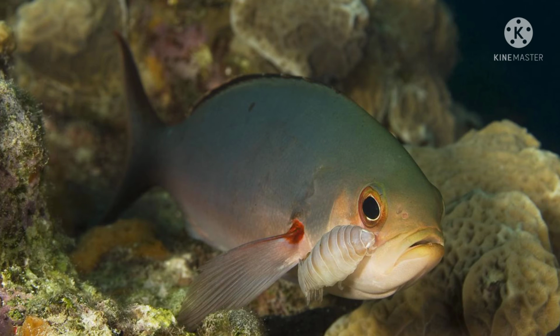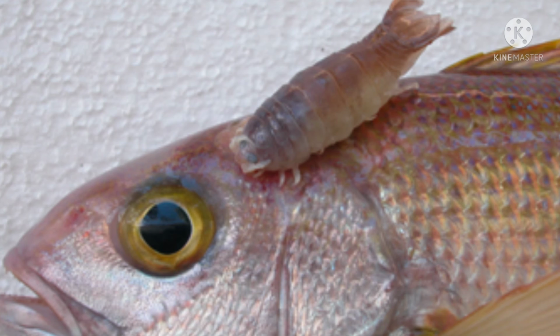Number 5, parasitism. Parasitism is a kind of interaction where one organism, the parasite, depends on another organism for food, protection, and reproduction. An example of this is when the worm lives in the guts and flesh of fish. The worm is benefited while the fish is harmed by the parasite.